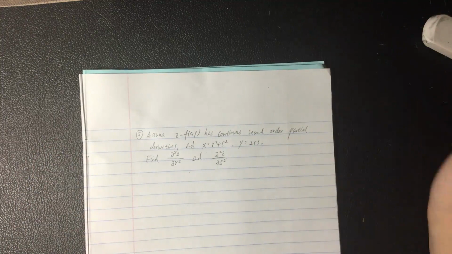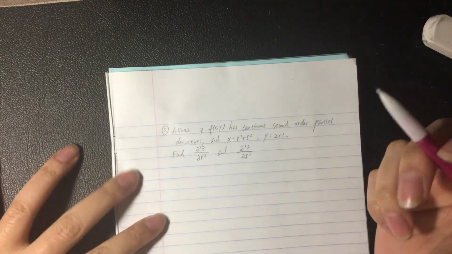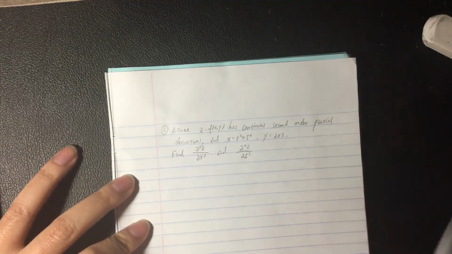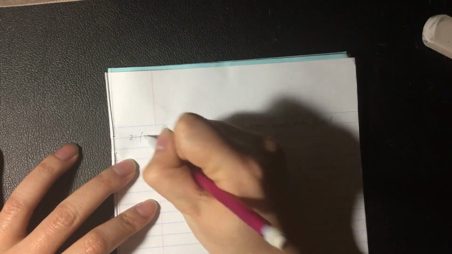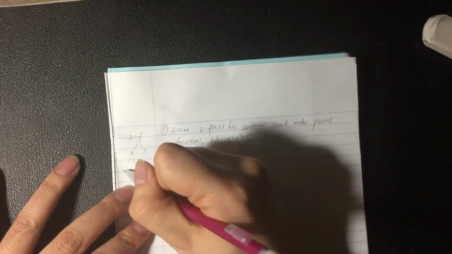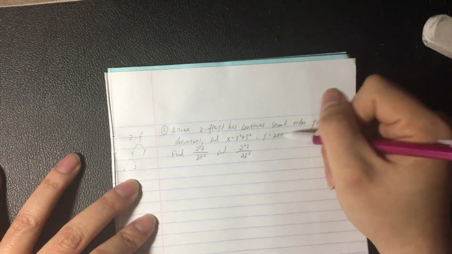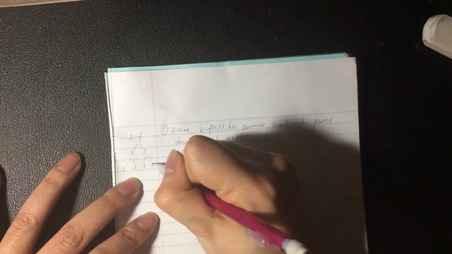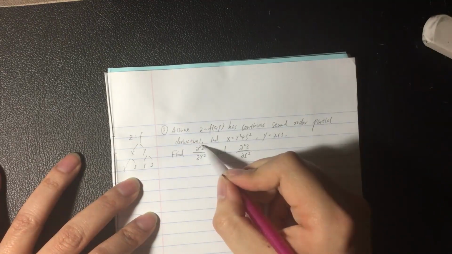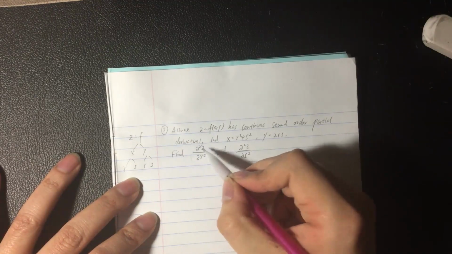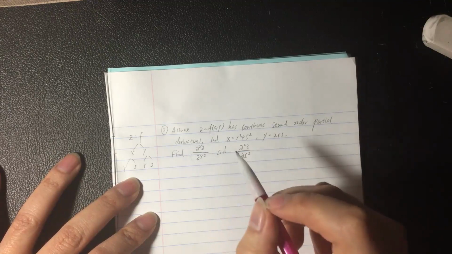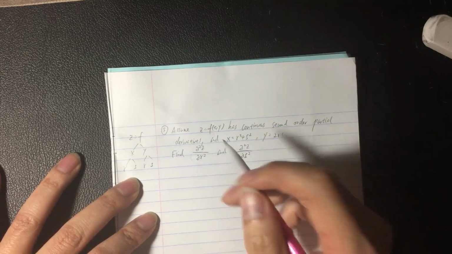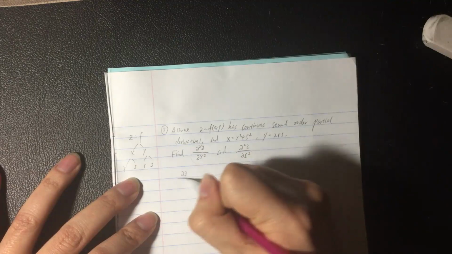So what should we do here? First of all, draw a tree diagram first. Always draw a tree diagram first. Z is the same as f. F has two variables, x and y. X has two variables, r and s. Y also has two variables, r and s. So for the second derivative, delta squared z over delta r squared means we take partial derivative with respect to r twice. So let's find delta z over delta r first.